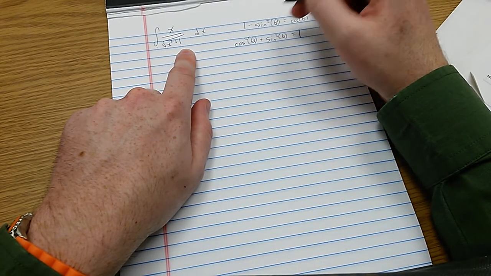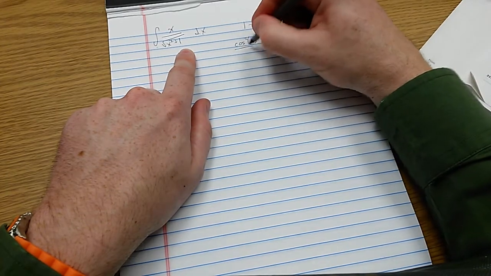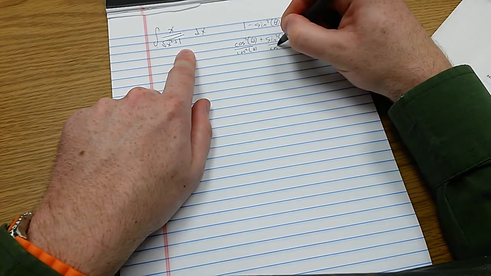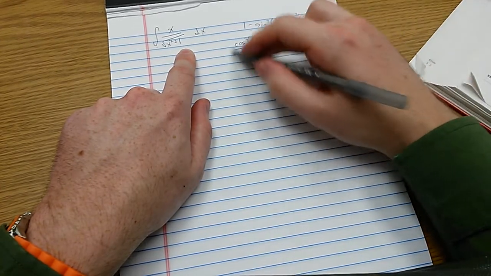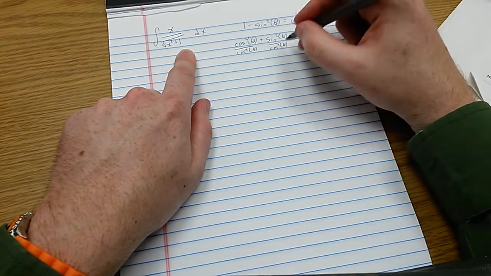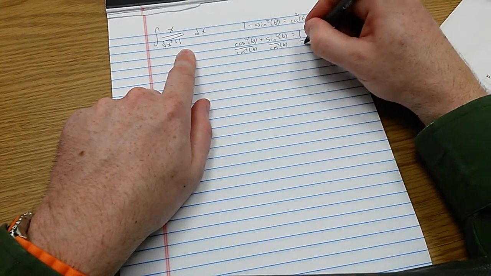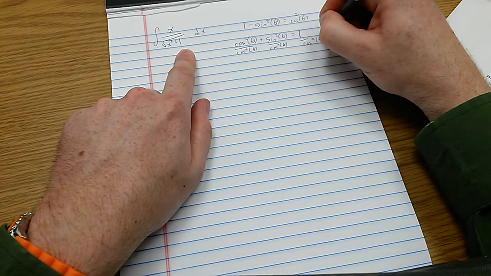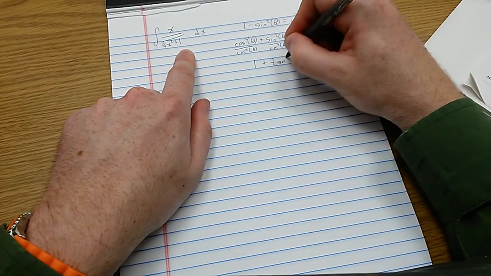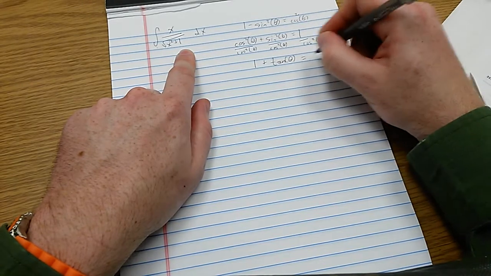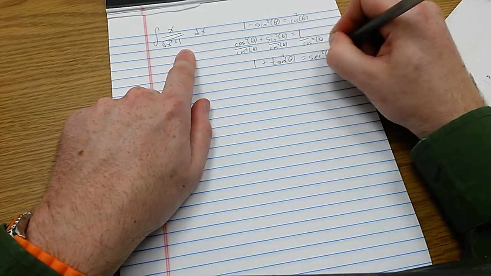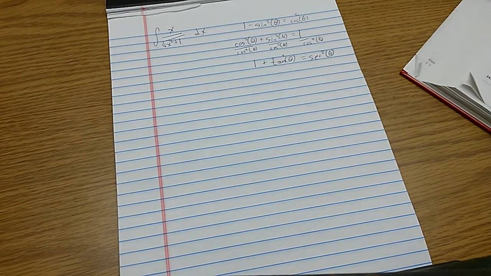And I'm going to divide everything in this formula by cosine squared. Why do I do that? I'm guaranteed to have a positive 1 on the left side plus a trig function, and that will be equal to a different trig function. So this is telling me 1 plus tangent squared of theta equals the secant squared of theta.